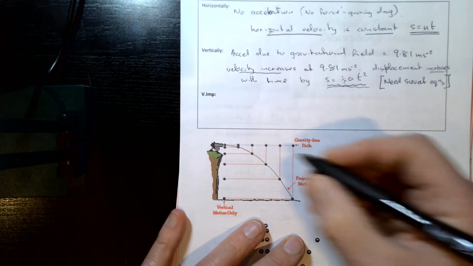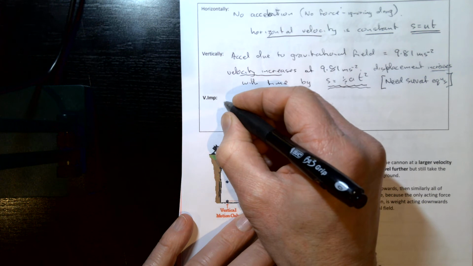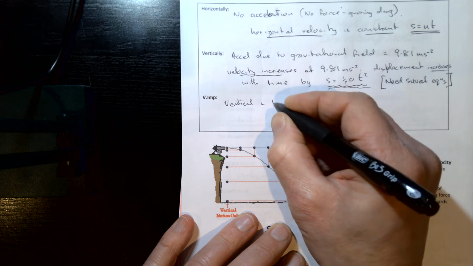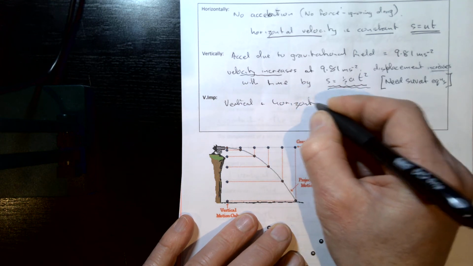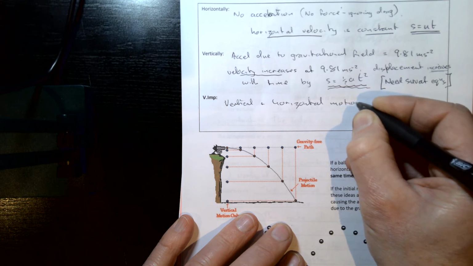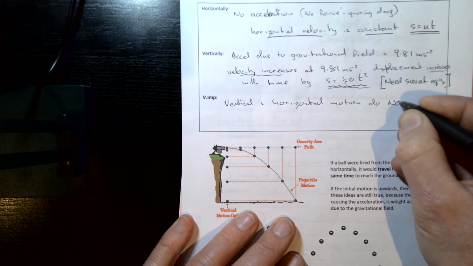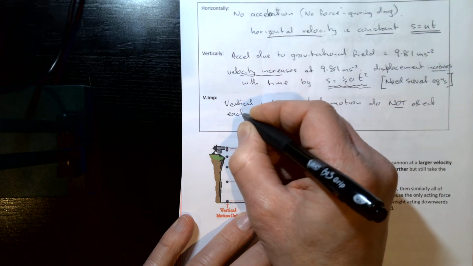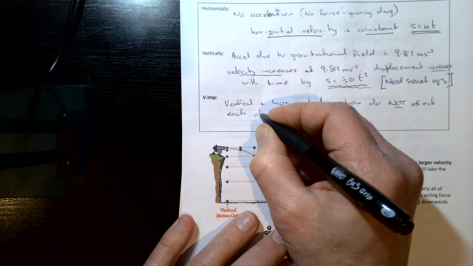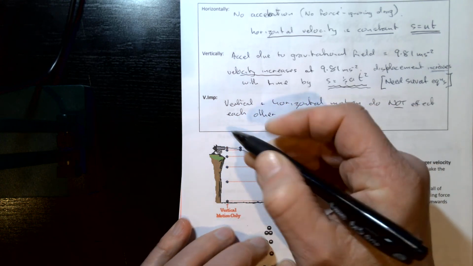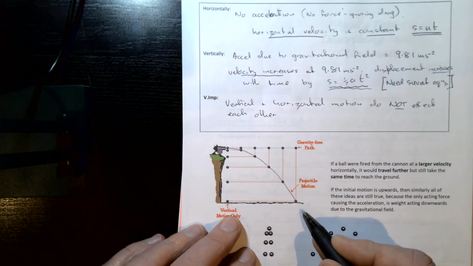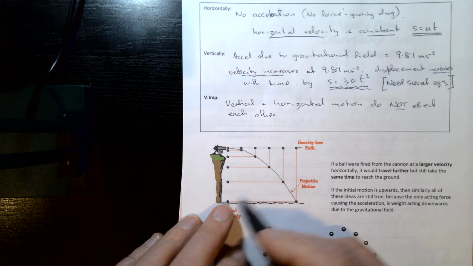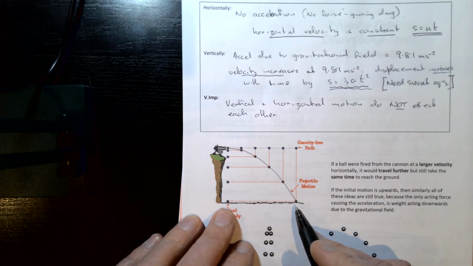Okay, and crucially, vertical and horizontal motion do not affect each other. However, and this is the important bit, as we have seen from the picture in my last little sketch, the time it takes, for example, for this cannonball or these cannonballs to hit the water is the same.